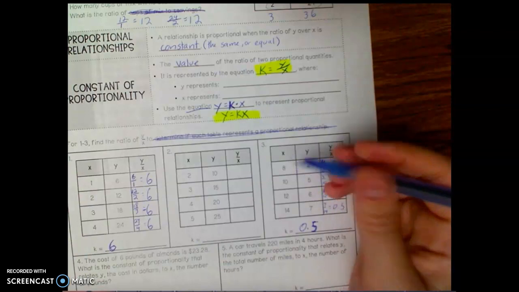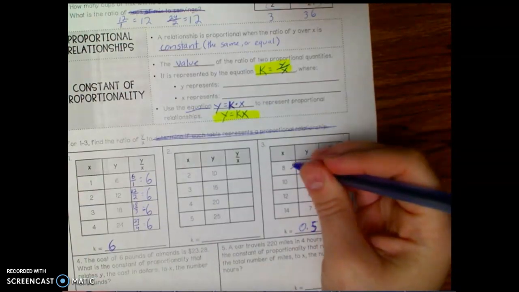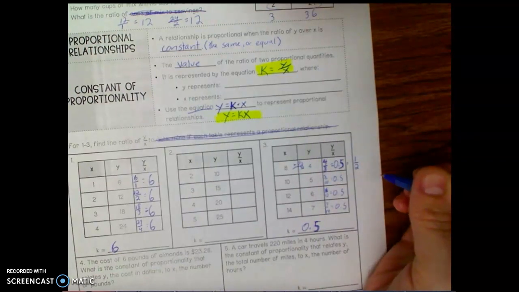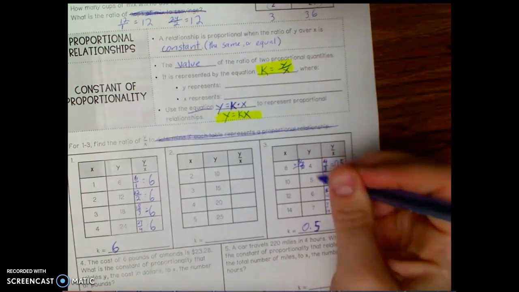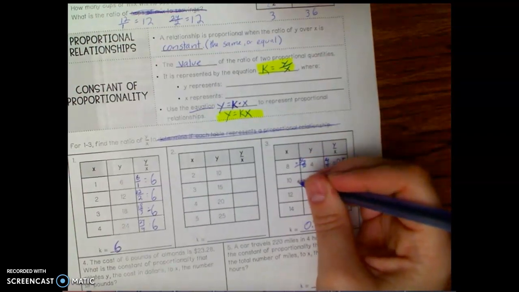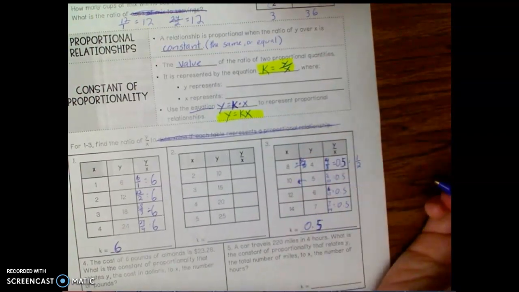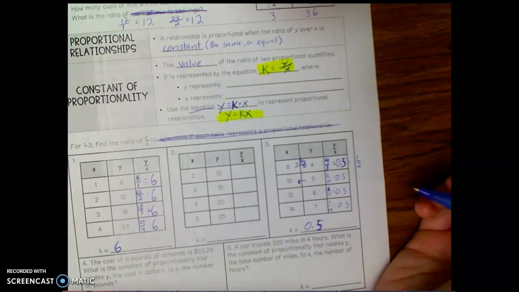When we go from here to here, we're multiplying by a half. You guys know that if I were to go backwards, it would be the reciprocal. But that reciprocal is not the constant, so don't get them confused.